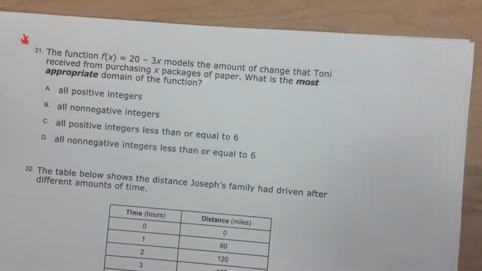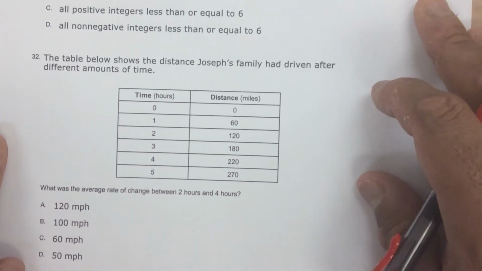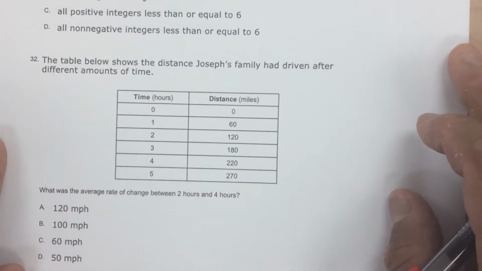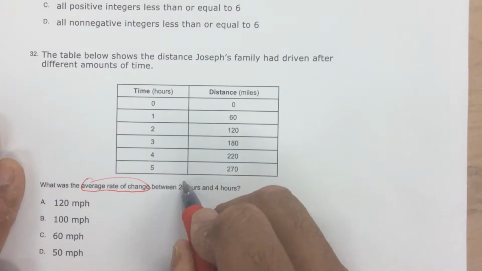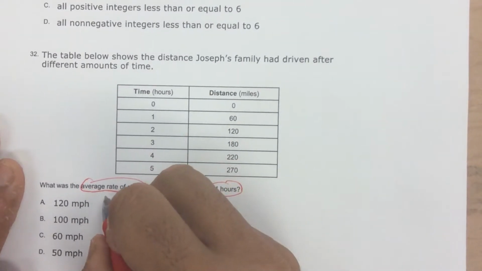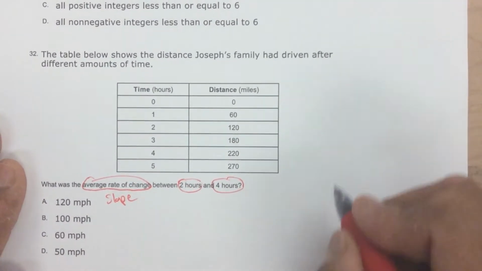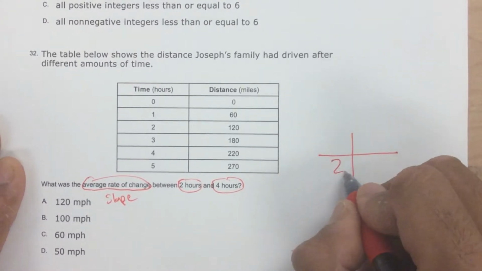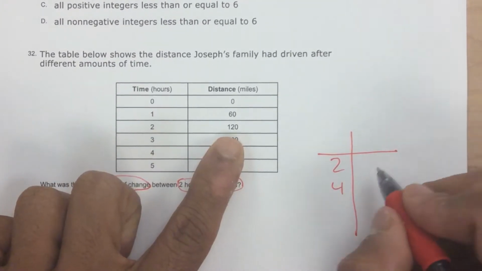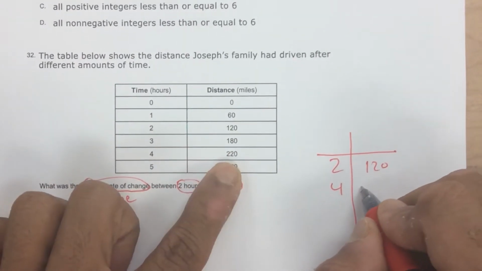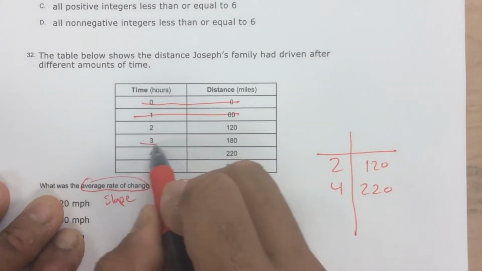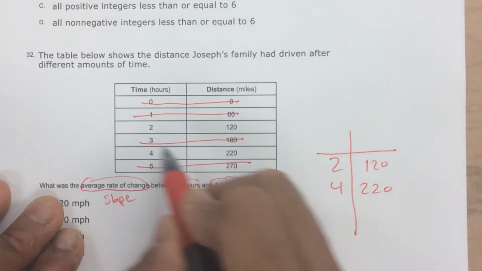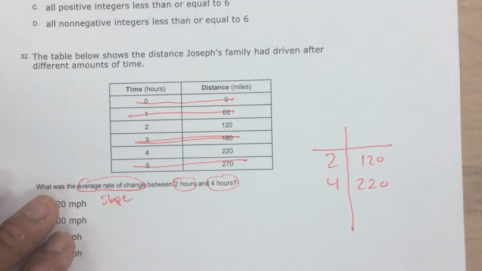Okay, so now 32. The table below shows the distance Joseph's family had driven after different amounts of time. What is the average rate of change between 2 and 4? So average rate of change means slope. So they're saying, what is the slope between 2 and 4? So let's see. 2 is 120. 4 is 220. So I don't care about 0, 1, 3, or 5. The only two numbers I care about are 2 and 4.